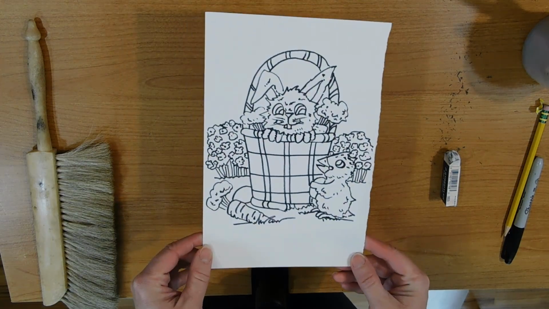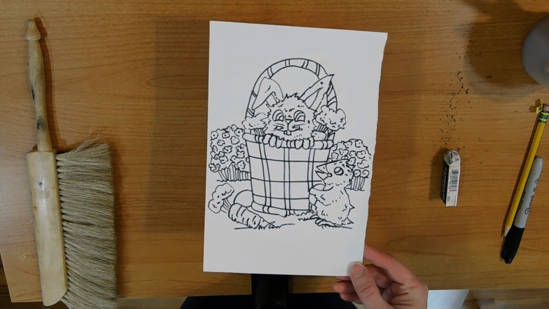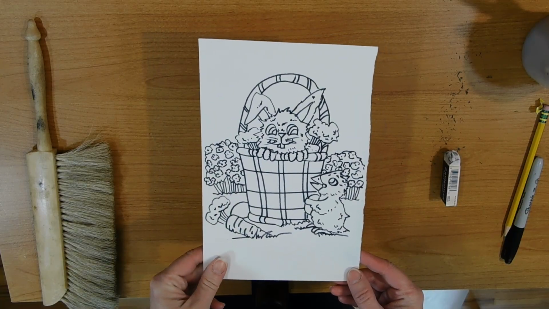Well, I'm going to watercolor this, and it will be on the thumbnail so that you can see how it looks colorful.